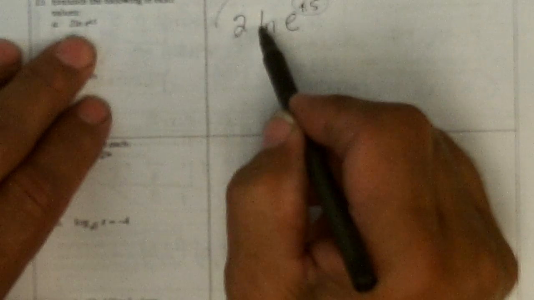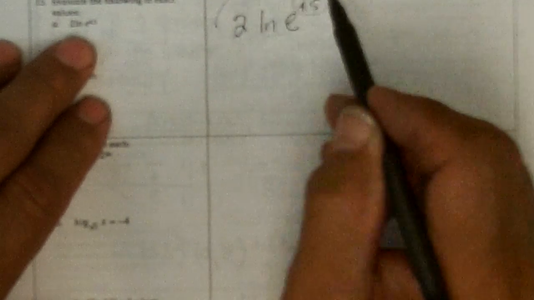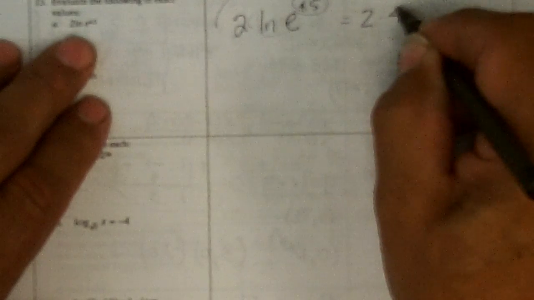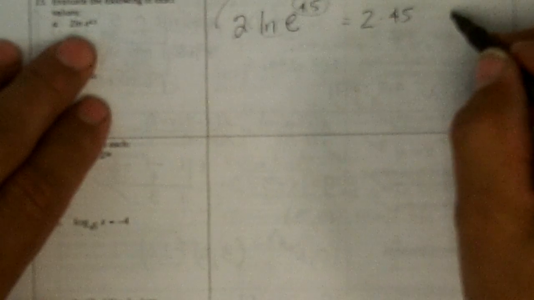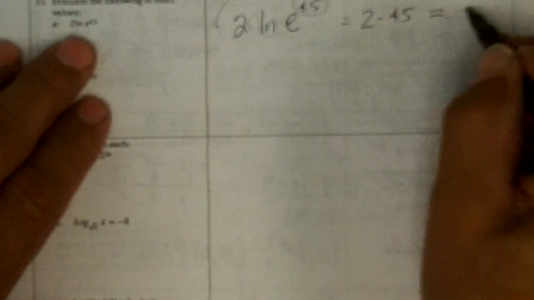15. Evaluate these in exact values. 2 ln e to the 4.5. Well, the 4.5 can come down, or the 2 could go up, but ln of e, we know, cancels. To what power do we take e to get e to the 4.5? It's 4.5. So this is 2 times 4.5. And if you had taken it down, it would have been times ln e, but ln of e, to what power to take e to get e, is 1. So 2 times 4.5 is 9.